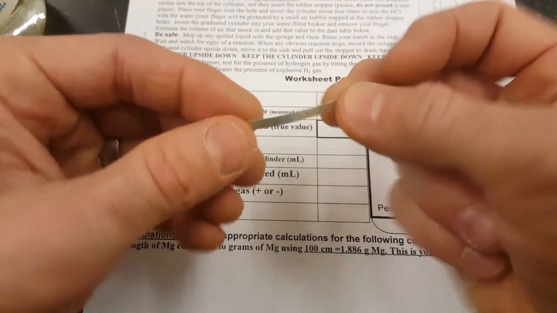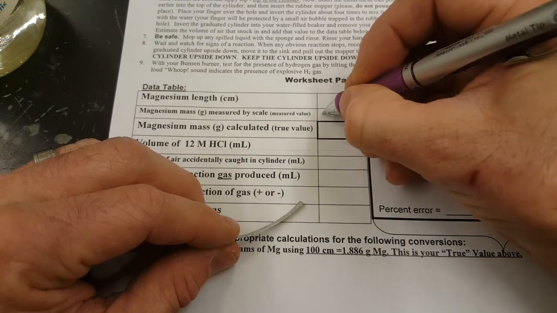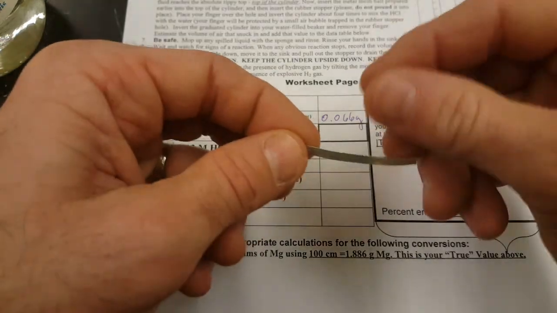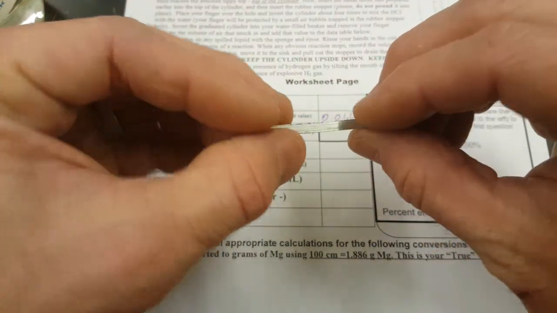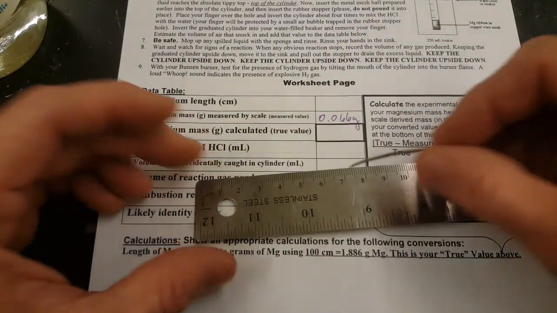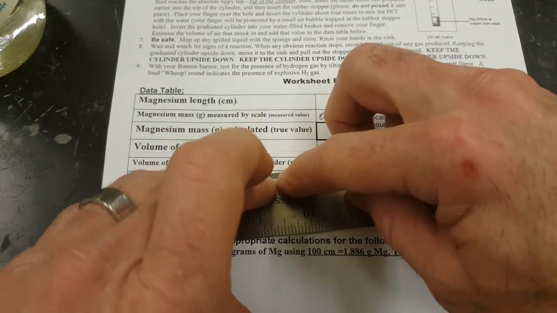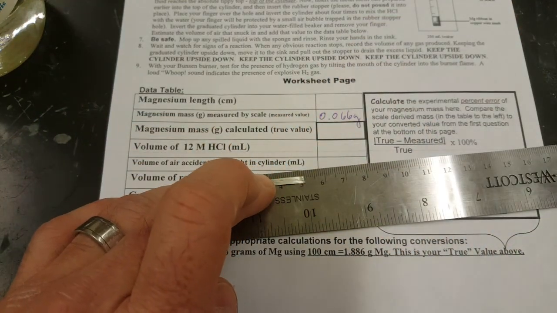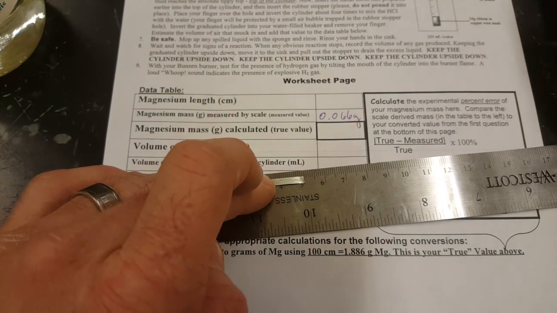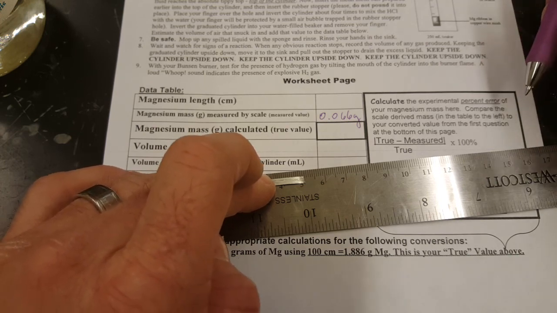I took my magnesium and I put it on a scale, and I found that its mass was 0.066 grams. Of course, find the mass of your own magnesium. These were all cut by lab assistants last week, and so they all should be within 4 to 5 centimeters. The reason that's important is because later on we're going to calculate a percent error here in this box. And so we'll need a true value and a measured value.